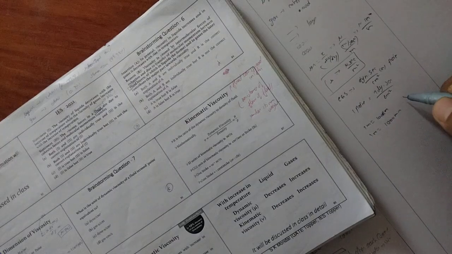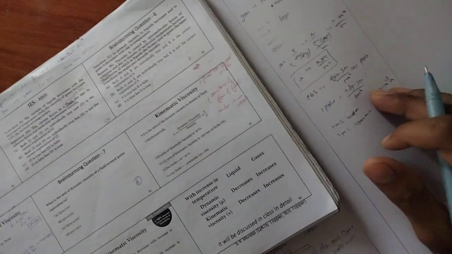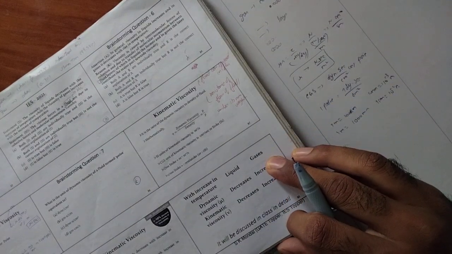So 1 meter equal to 1000 millimeter. Suppose 1 millimeter equal to 10 power minus 3 meter, and 1 centimeter equal to 10 power minus 2 meter. So I think you can have a basic go through.